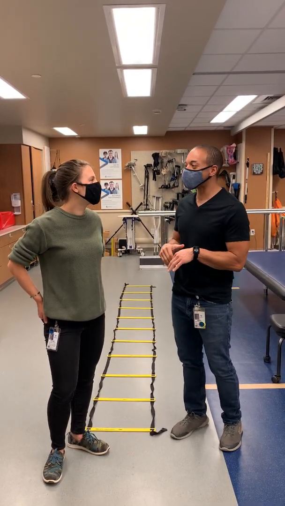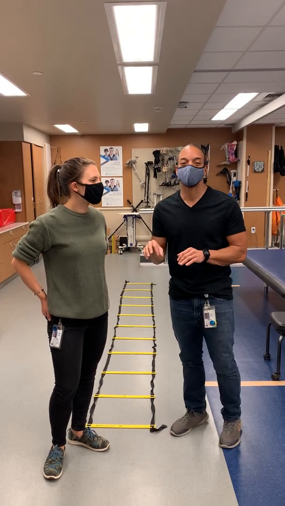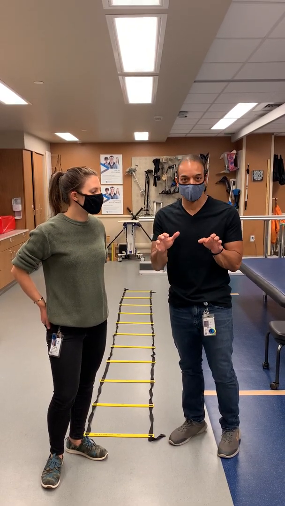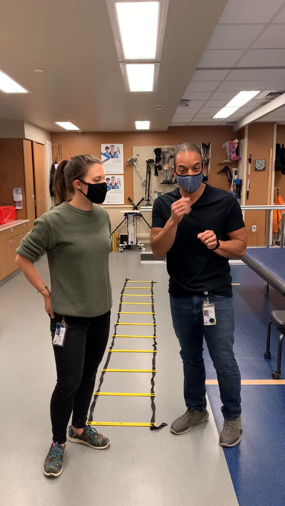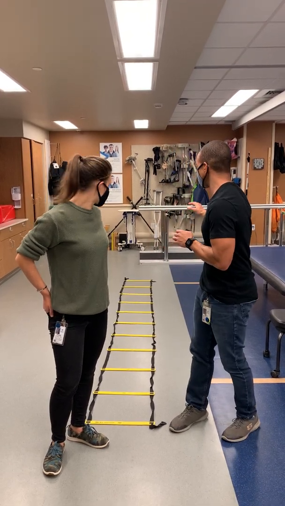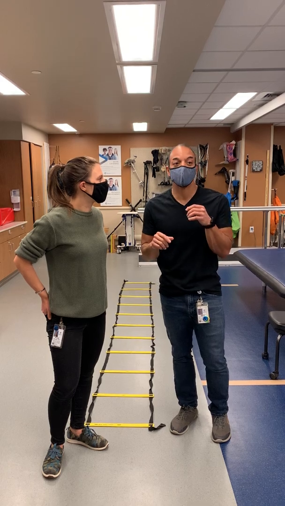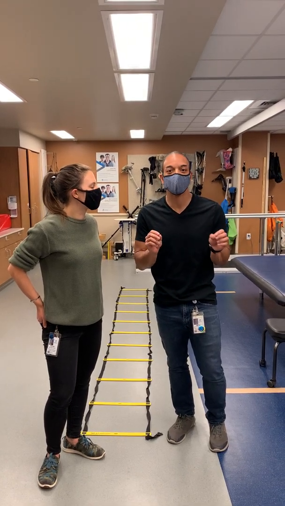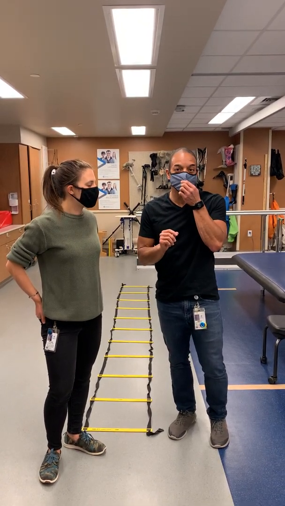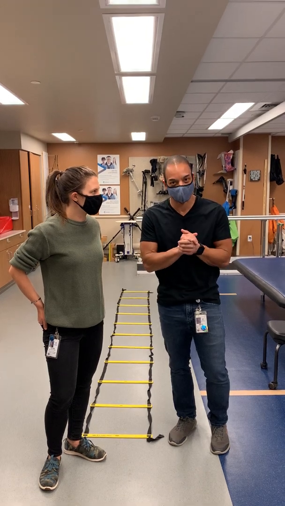But if you don't remember, I had Rose do the 4-square step test and the naming vegetables as her motor cognitive dual task. And so what we're going to do now is go through an intervention, and we'll show you a couple different ways to tweak that intervention depending on how Rose performed in the dual task assessment.